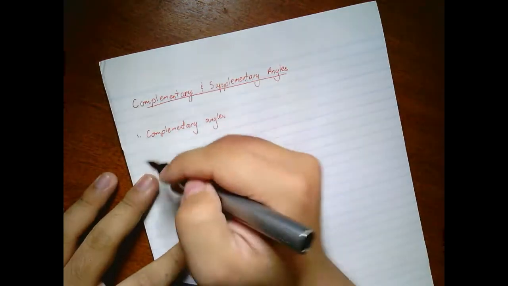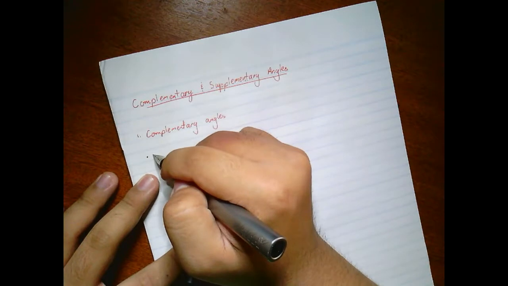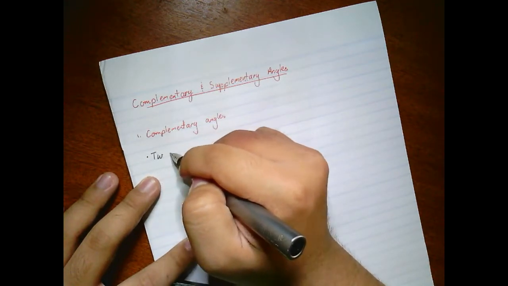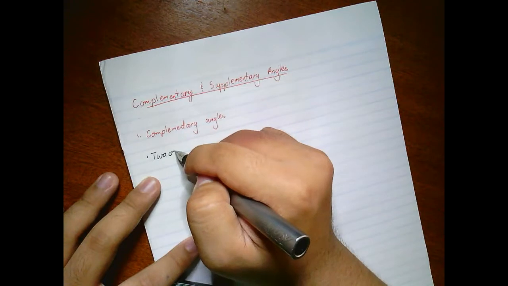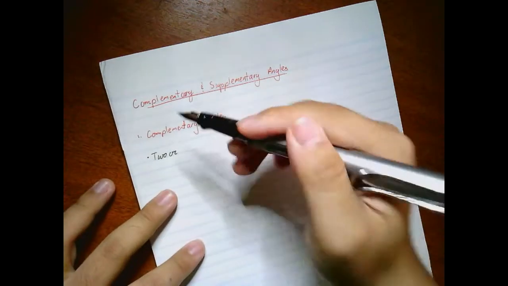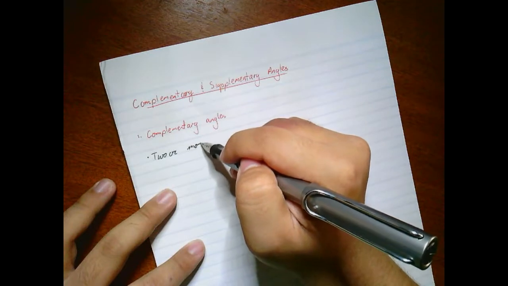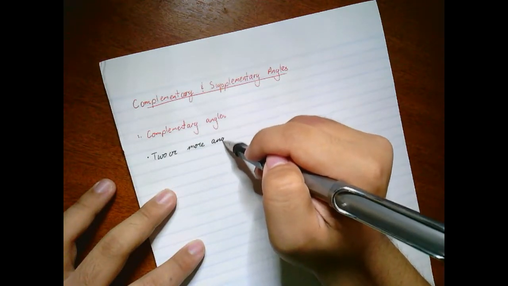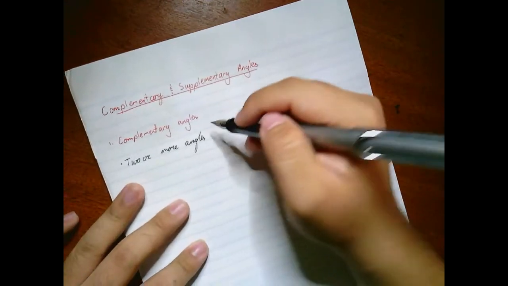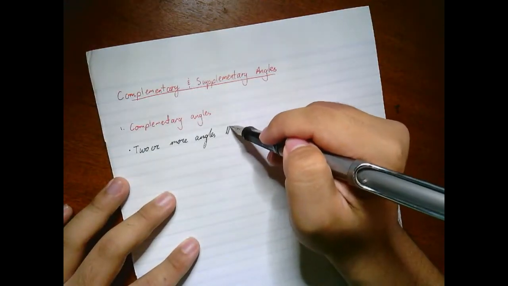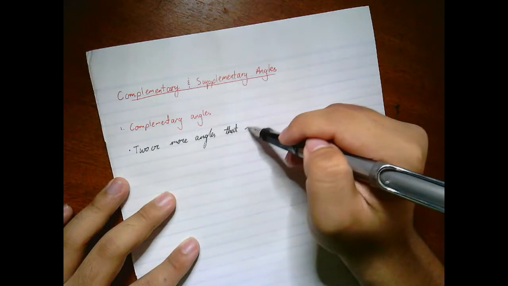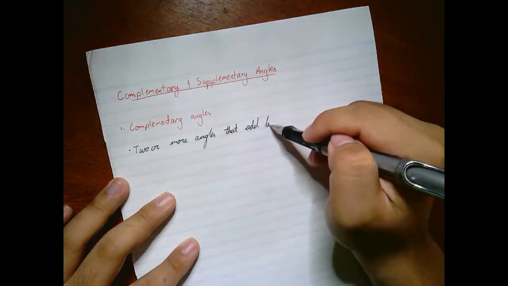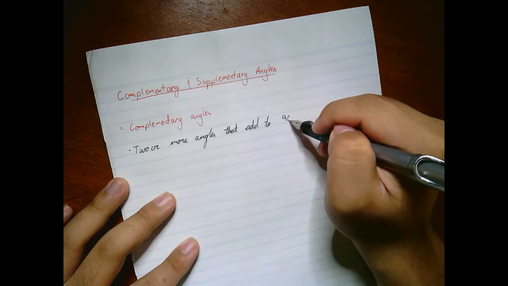So complementary angles are, here's the definition, two or more angles that add to 90 degrees. Two or more angles that add to 90 degrees.